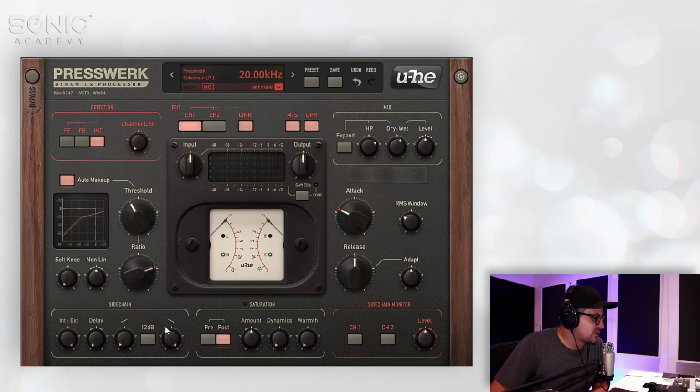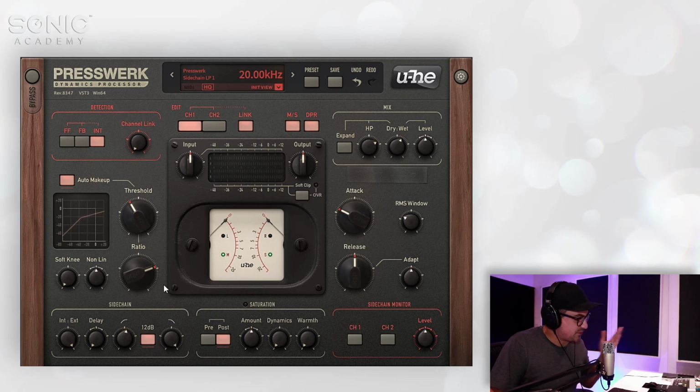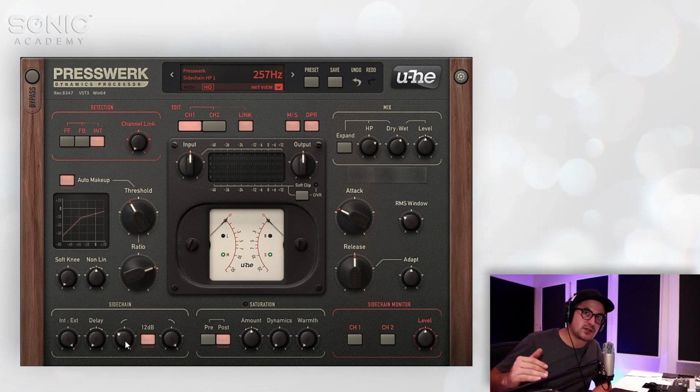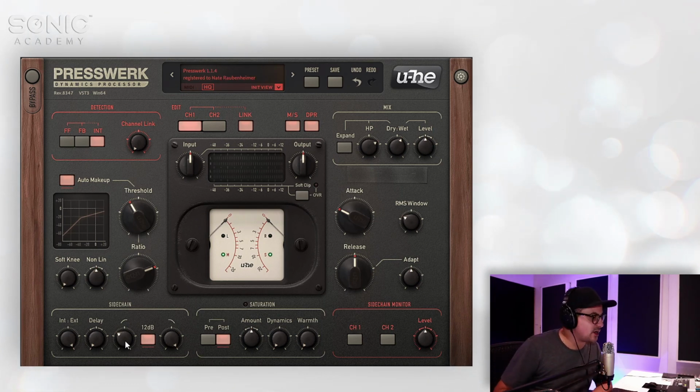You've also got some filtering down at the bottom here. You can enable this 12 dB filter, and you have a high pass and a low pass filter. Typically, if you are compressing a kick, for example, you may want to roll off some of these subs so that you don't get too much of the low dropout when using high ratios on a kick, for example.